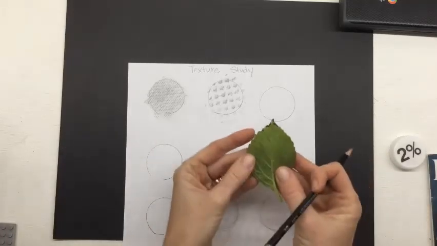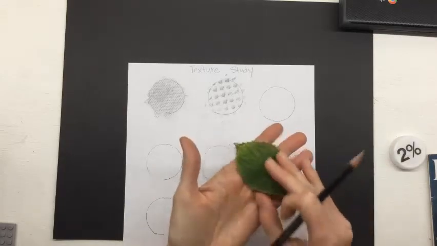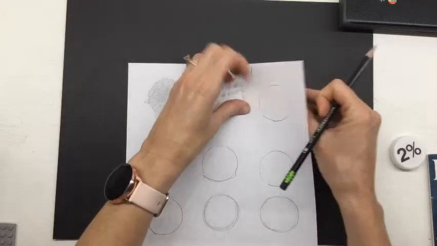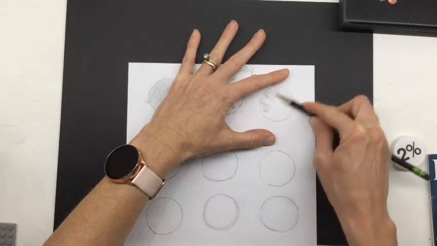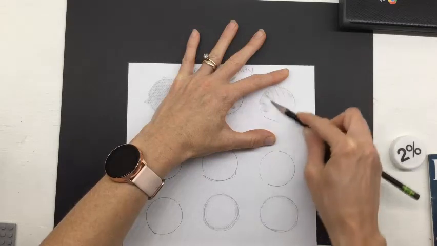Here's something I collected from outside. This is a leaf. I just flipped it over to the back side. You guys may have done this before. I'm going to do a rubbing of the leaf. Those lines start to appear.